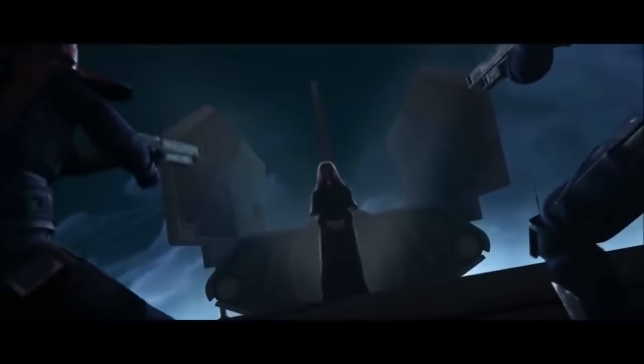Palpatine swore to relinquish power once the crisis was abated and once the stability and security of the Republic could be ensured yet again. But by this point in time, he had no obligation to abide by this decree.